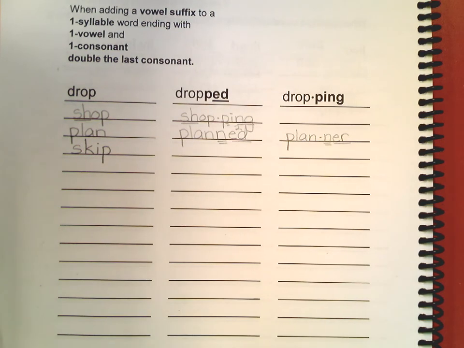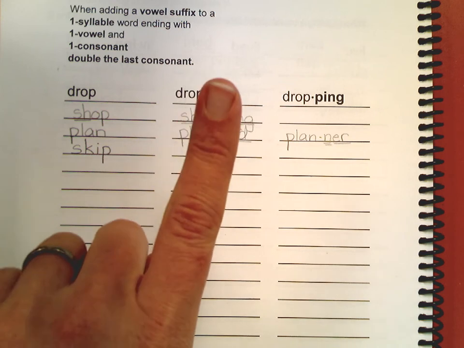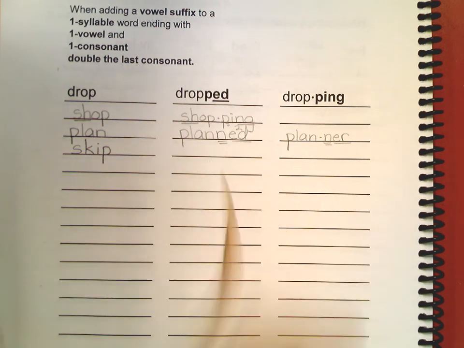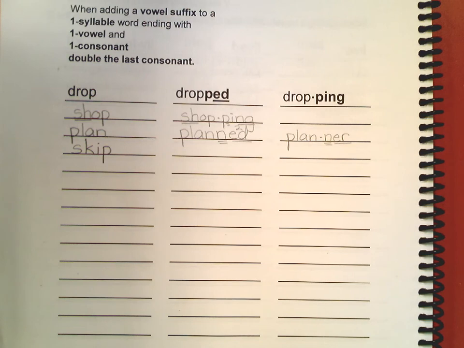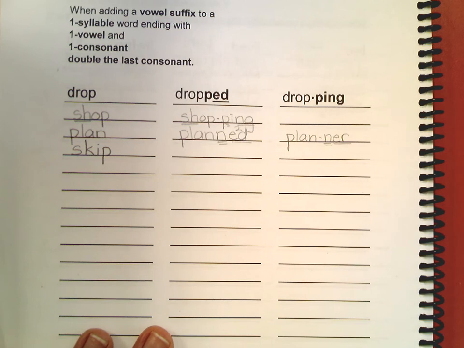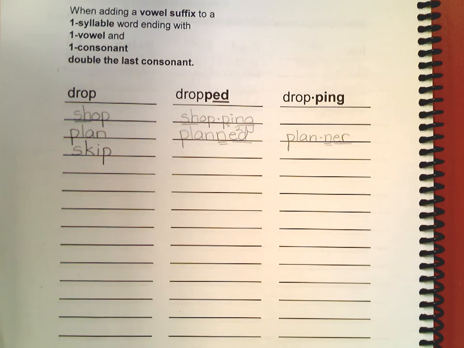Skipped, show me. Good, just one. All right, so we'll write our base word skip. Go ahead and do that. Say the sounds while you write them. Double that last consonant. And then you can add your ed, past tense ending.